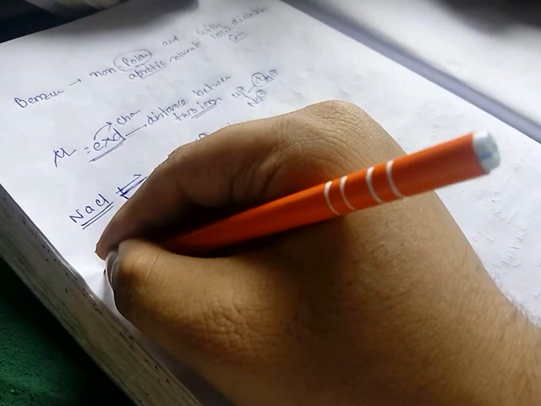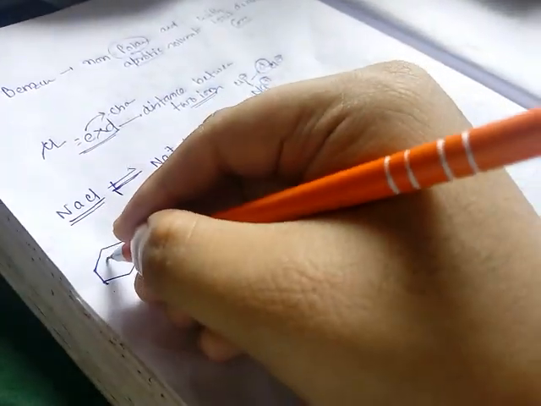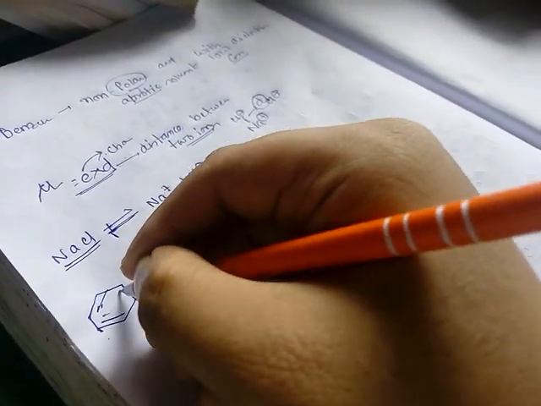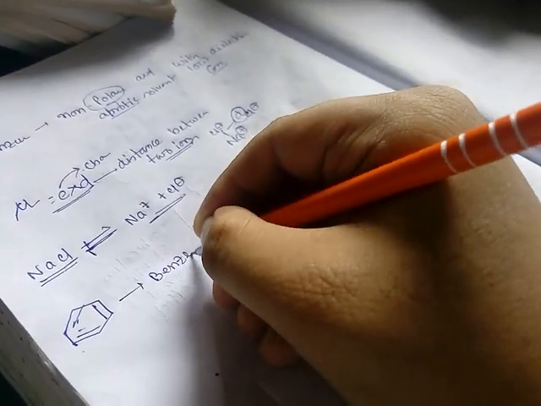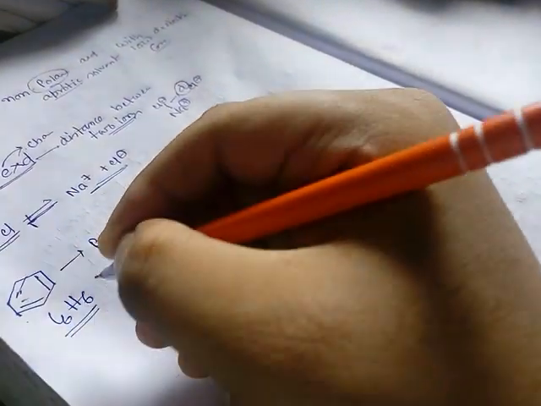Now since benzene is non-polar, this is the formula of benzene, C6H6. It is called benzene.